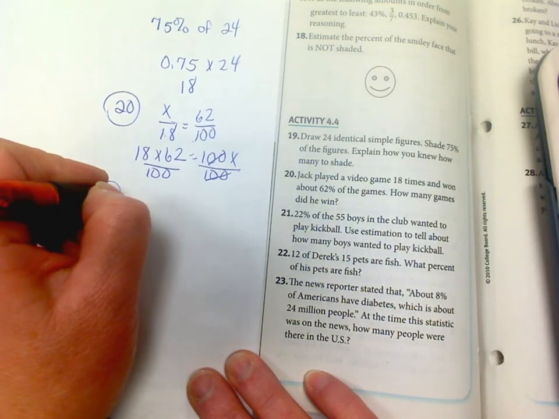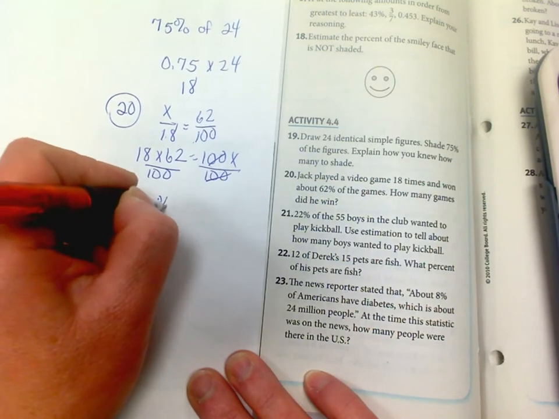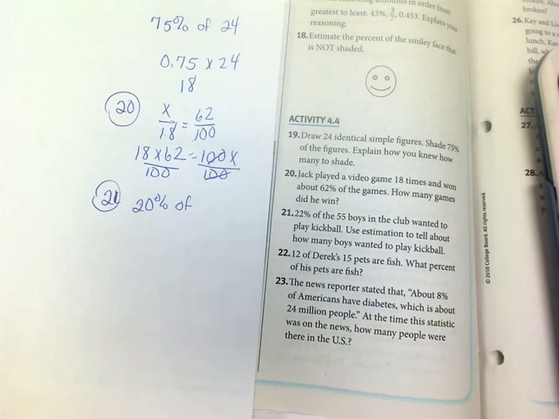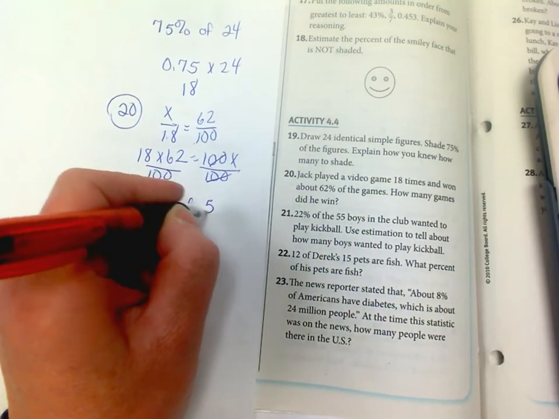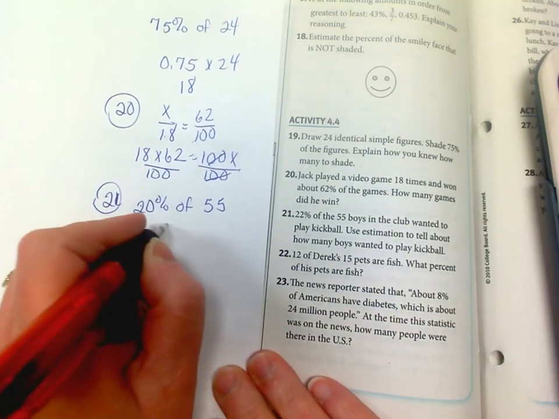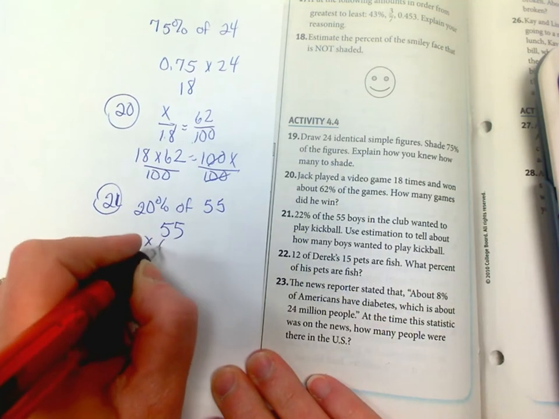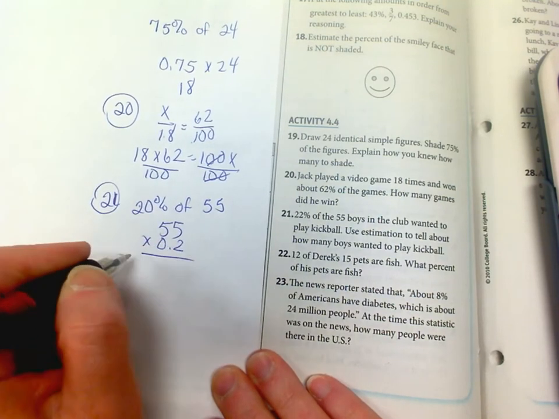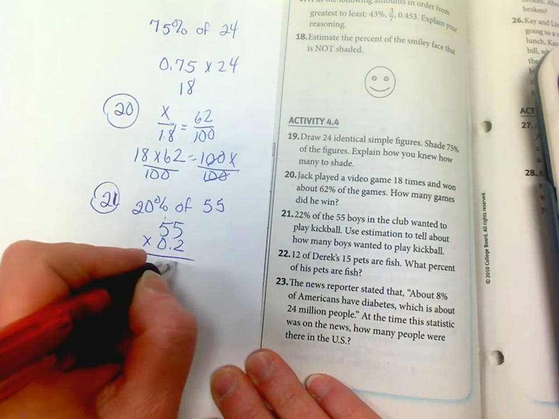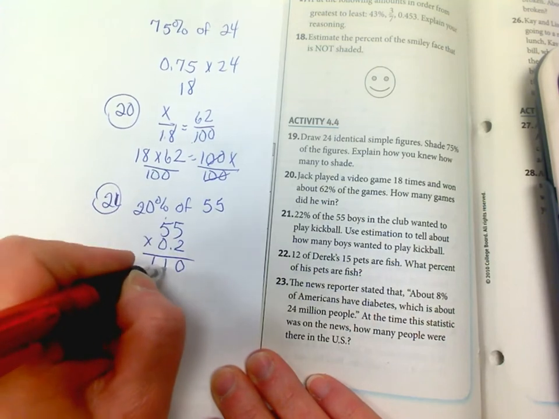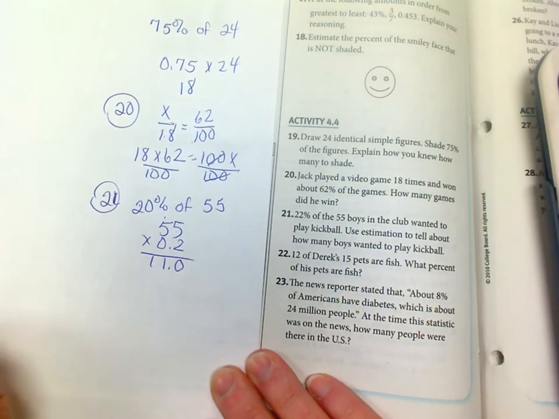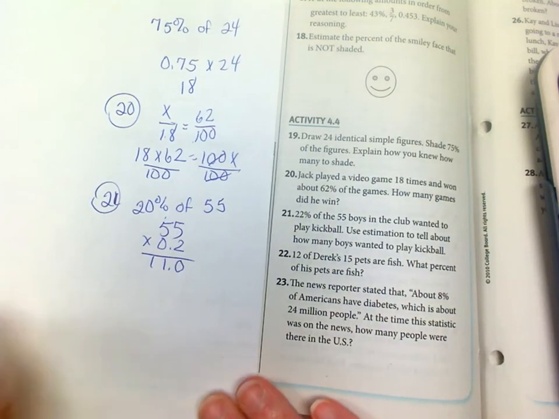If I'm estimating, I could think 20% of 55, which is just multiplying 55 times 0.2. So that would be around 10 or 11 people would be my answer.